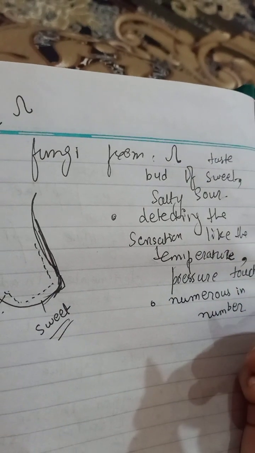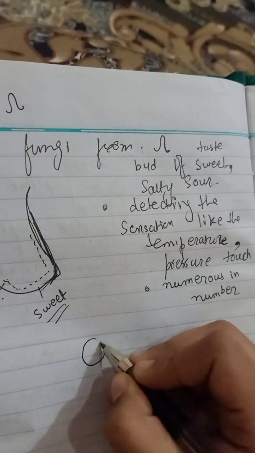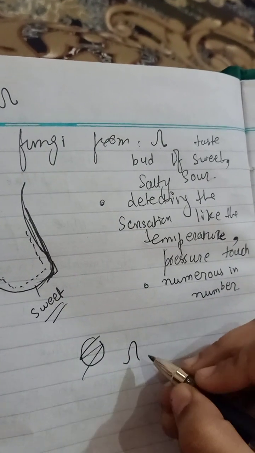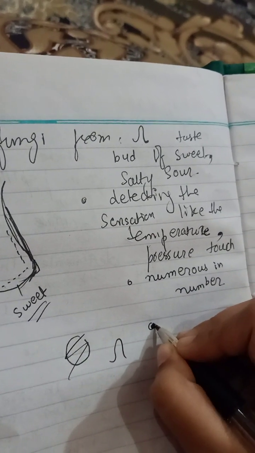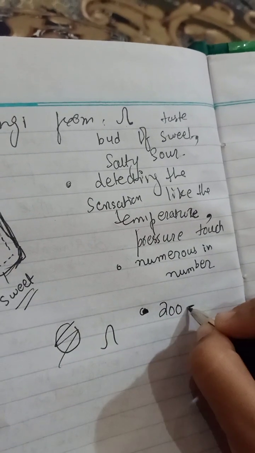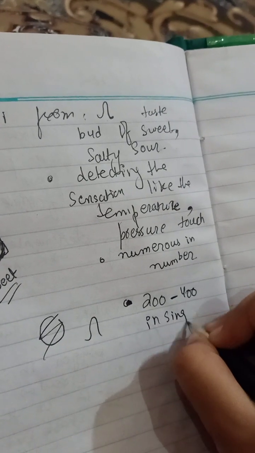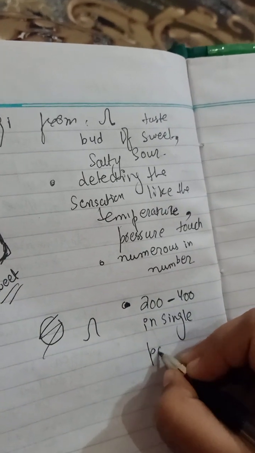And I'll be telling you that these are the fungiform, and they have the taste buds, that is 200 to 400 in a single papillae.